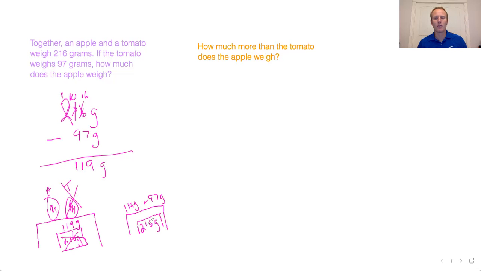And again, I think that you have a visual of this in the problem set and probably in the homework as well. So that's one part of the problem, and you'll notice in this lesson that most of the problems have a second or a third part to go along with it. They'll ask you follow-up questions. So on the second part here, it says, how much more than the tomato does the apple weigh? So what's the difference in the 2 weights?